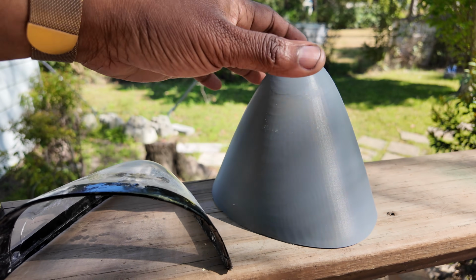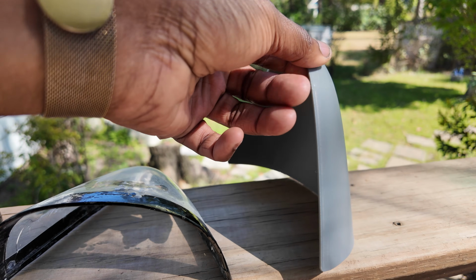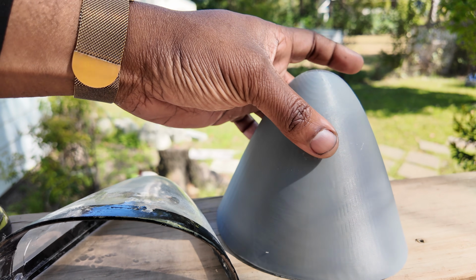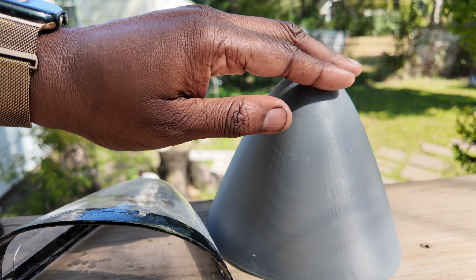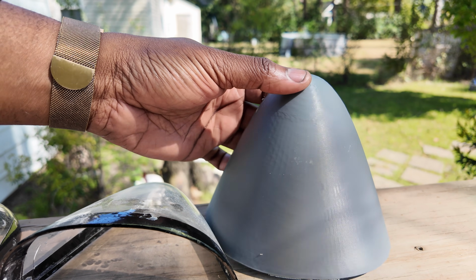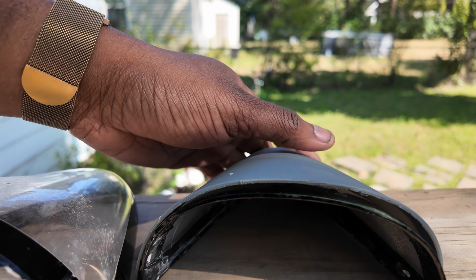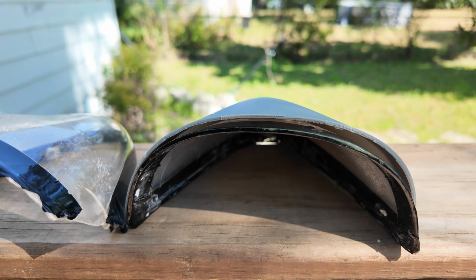There we go. Now we have a 3D printed part. It's in a material called PLA, which is very cheap, probably costs like 20 cents to print this thing. But I printed it so I can check the dimensions, and that seems to be a pretty good fit.